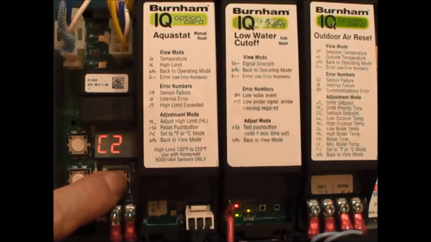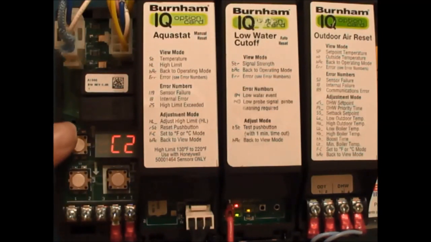So if we hit the I button until we actually see C2, and then we hit the up or down arrow key, we will actually read the error. The error says 84. 84 says a low water condition. So we would have to figure out why it's low water. Is it the probe, is it the controller, is it the wire itself?